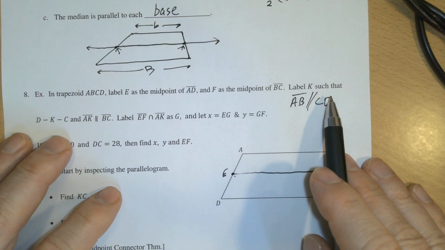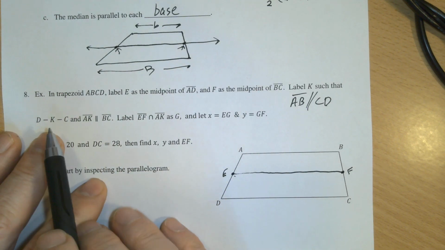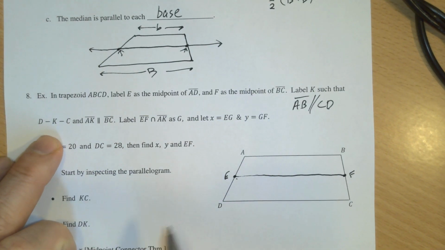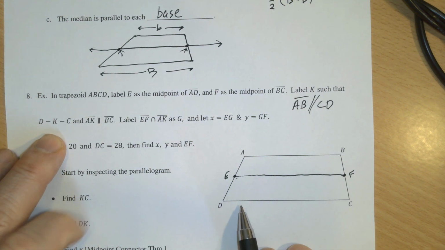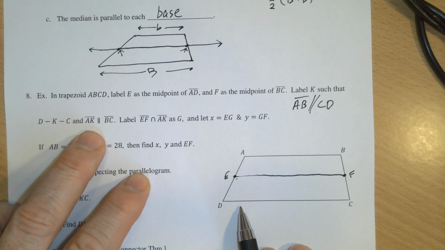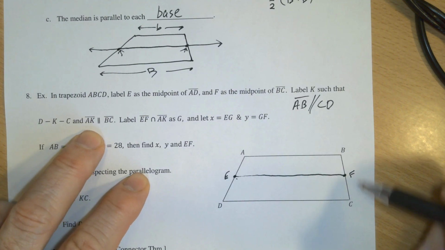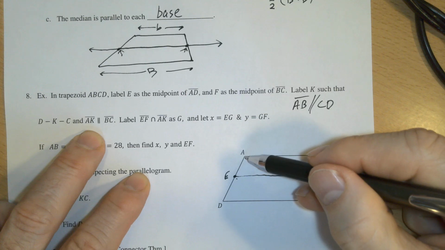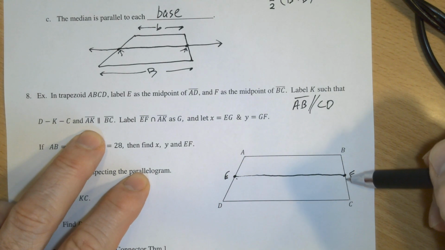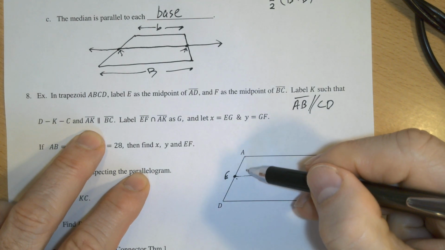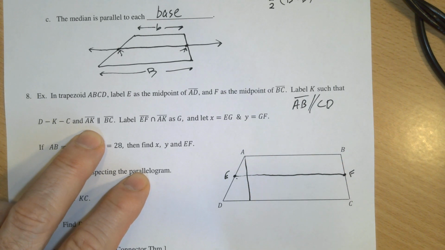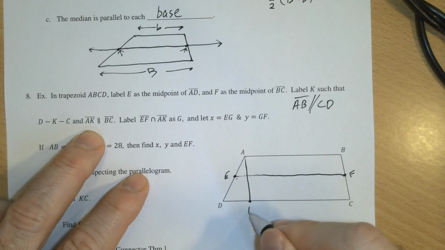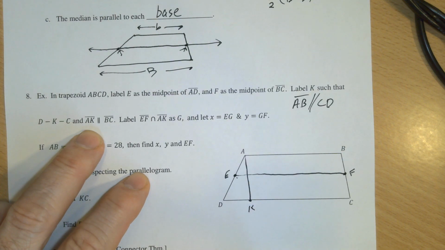Let's label K such that, what does this mean? K is in between D and C, which means K is going to be somewhere on this line segment here, but we need to make AK parallel to BC. So I want to make a line segment parallel to this. How about that? That's pretty close. So that's going to be my point K.